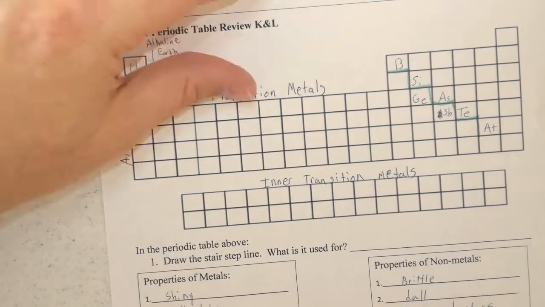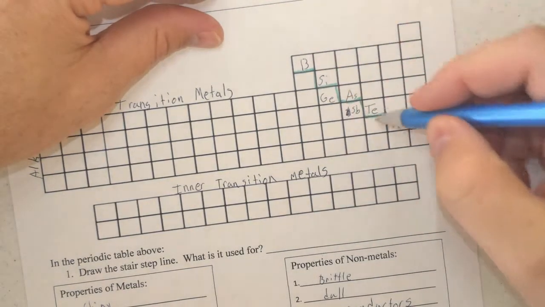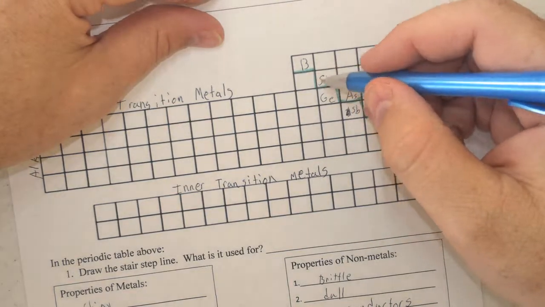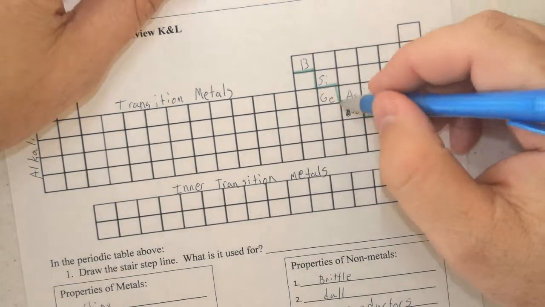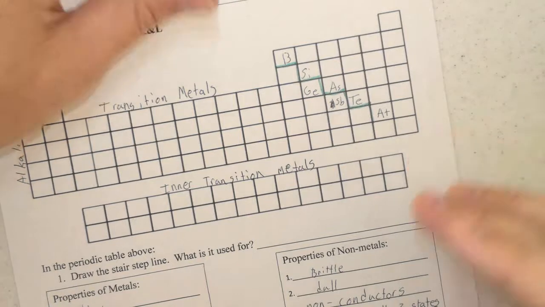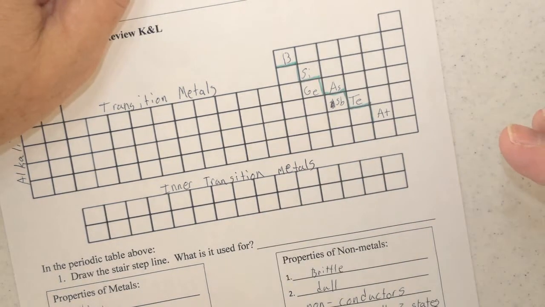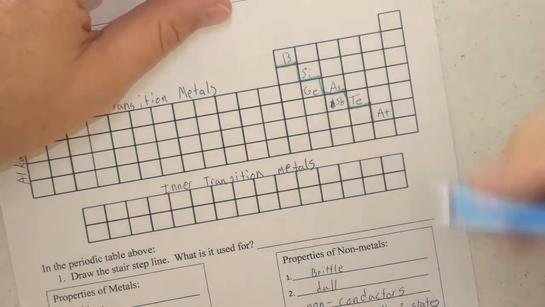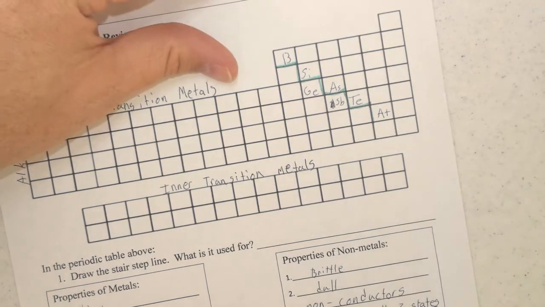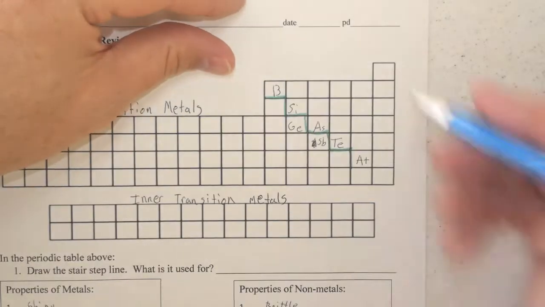And we really won't be talking about this group here, but you do need to know these are the inner transition metals. Again, we've already labeled these as the metalloids. So if you want to highlight that special or just designate these are the metalloids, and they have characteristics of both nonmetals and metals. And then we're going to move on to the halogen family, which is 7A here.